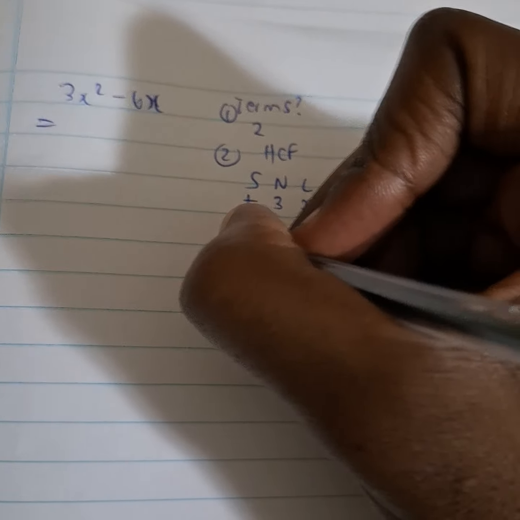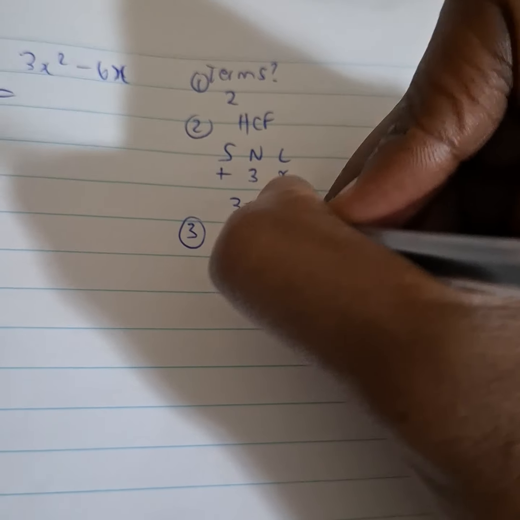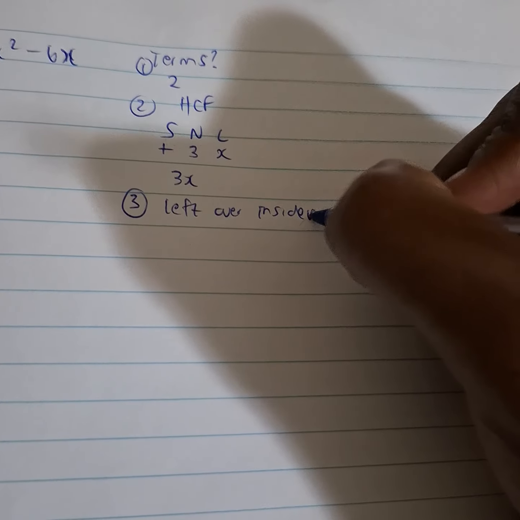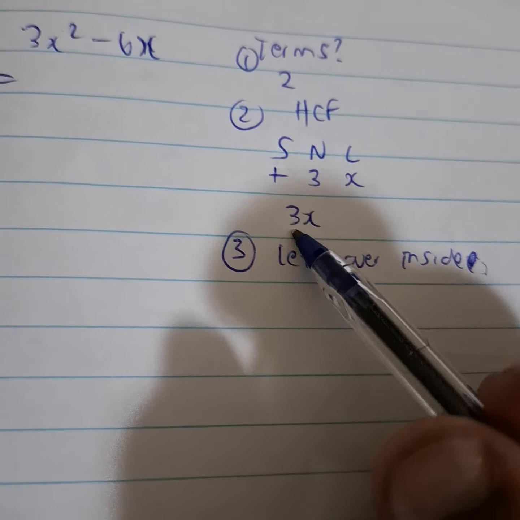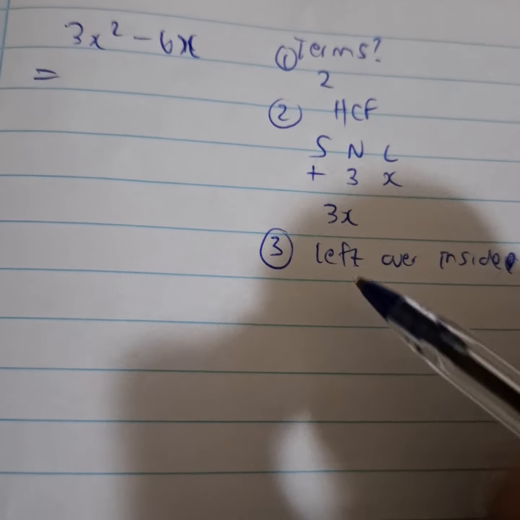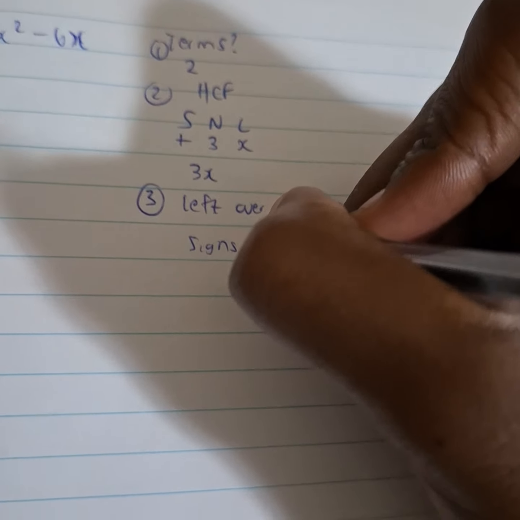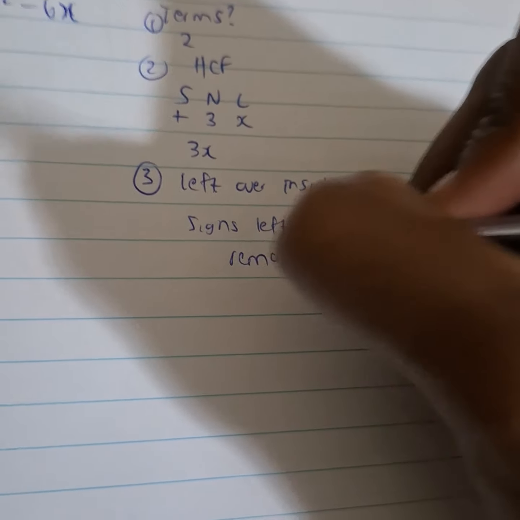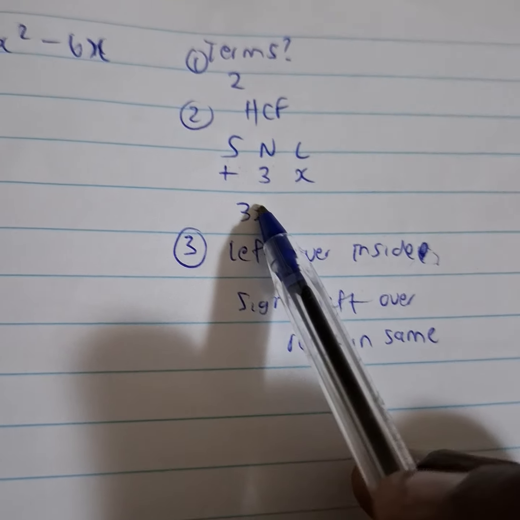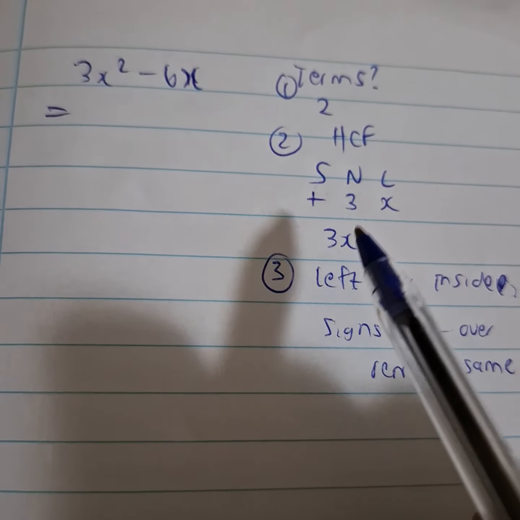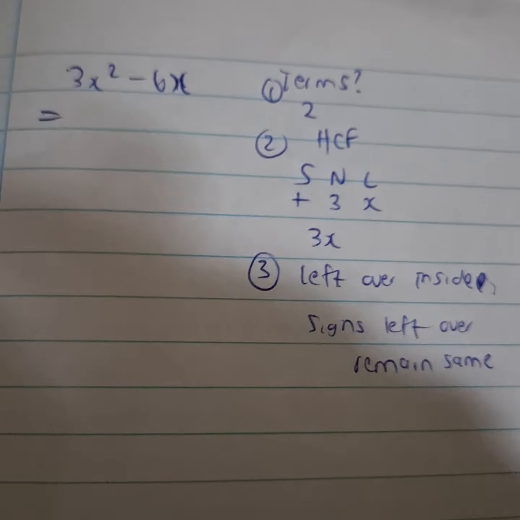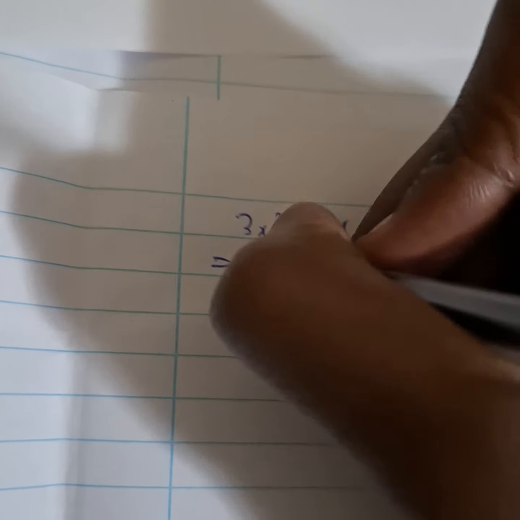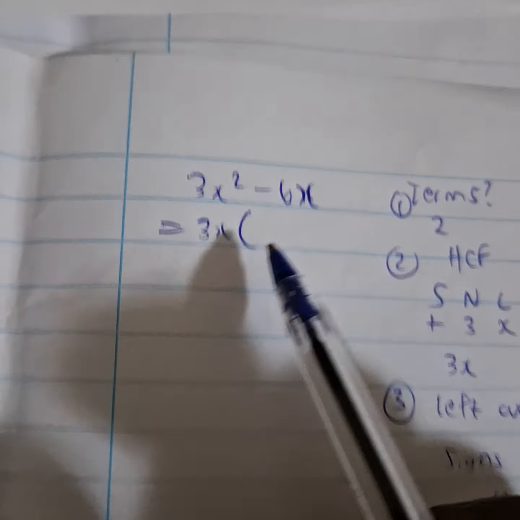All right, and then number 3, what's left over inside the bracket? Since we have a highest common factor, we know there's going to be something left over inside. Now remember, when we take out a positive highest common factor, the signs that are left over remain the same. But had we taken out a negative highest common factor, all the signs inside the bracket would have changed. So, highest common factor, we know it's 3x. We then open a bracket, what's left over?